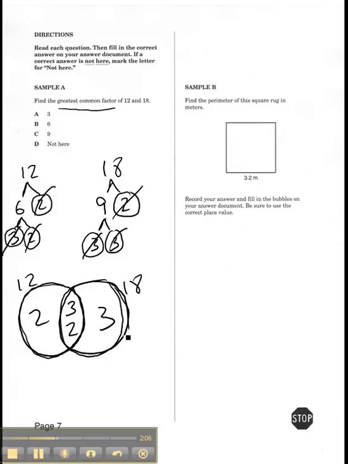So the Venn diagram is set up correctly, and if your Venn diagram is set up correctly with your prime factors, you can find the GCF by multiplying together the prime factors that are shared by both numbers. So GCF equals 3 times 2, or 6. So the GCF is 6, and that's answer choice B.